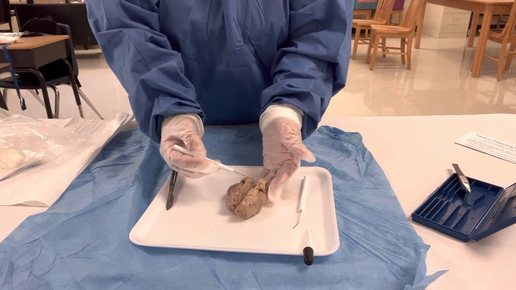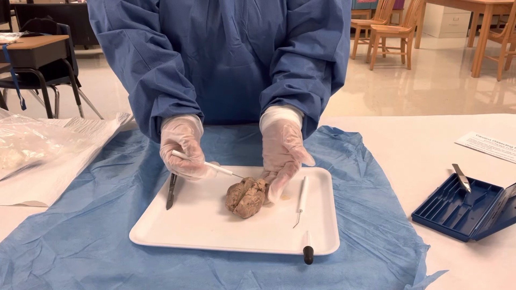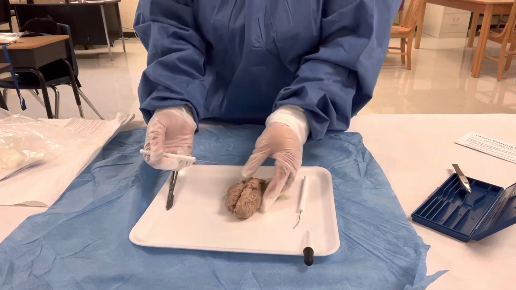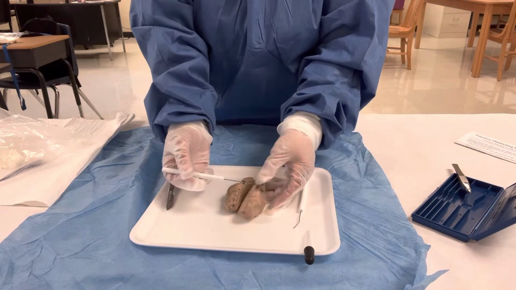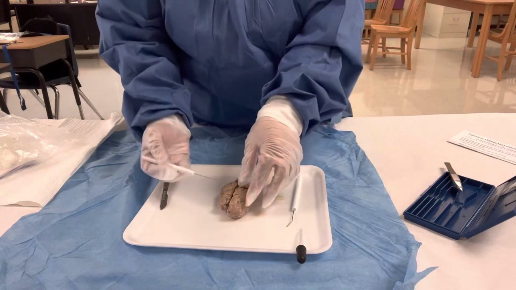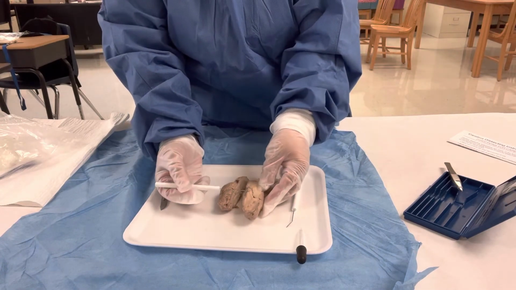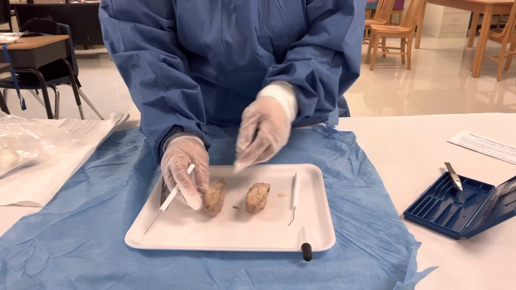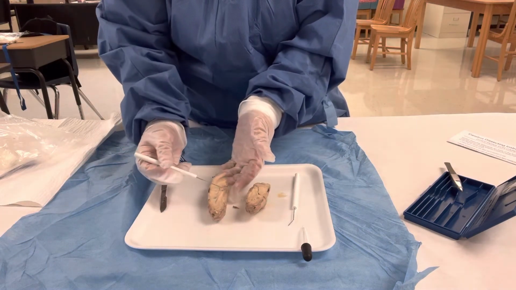The occipital lobe receives and interprets visual sensory messages. Let's see. Whew. The pineal gland is, this just doesn't look like it has all the pieces. It's like the dumb sheep, I guess.